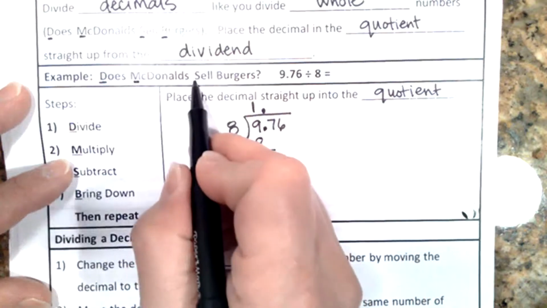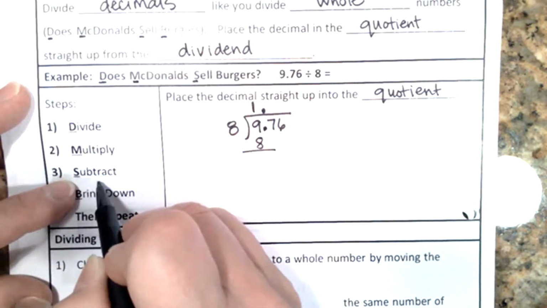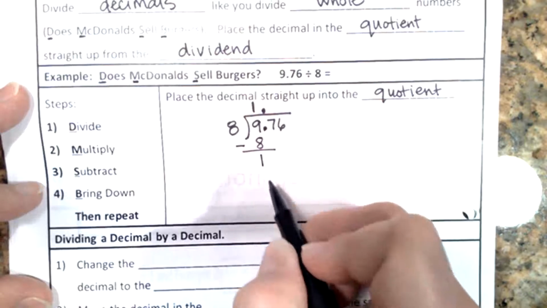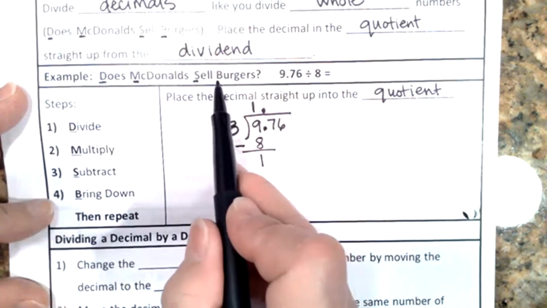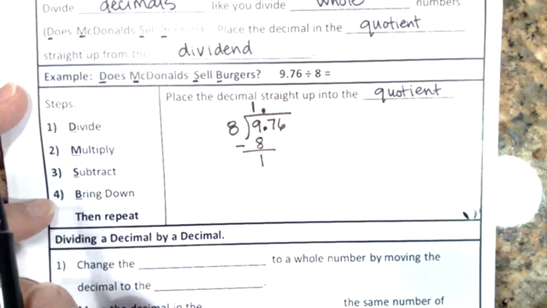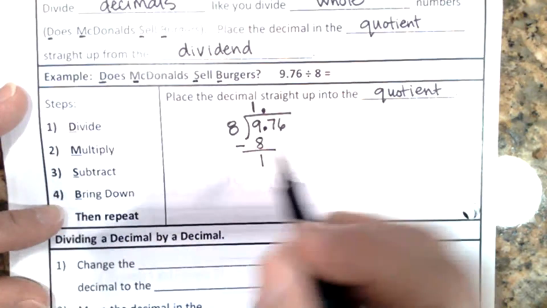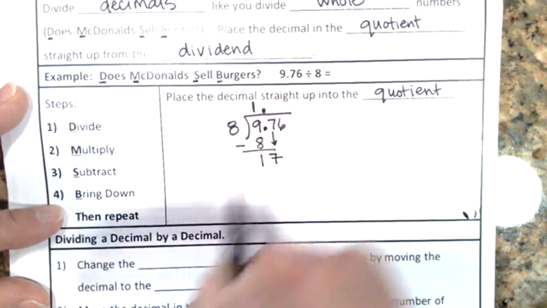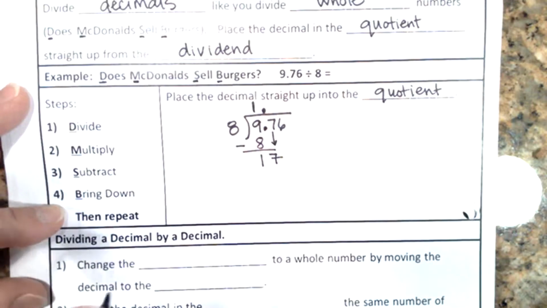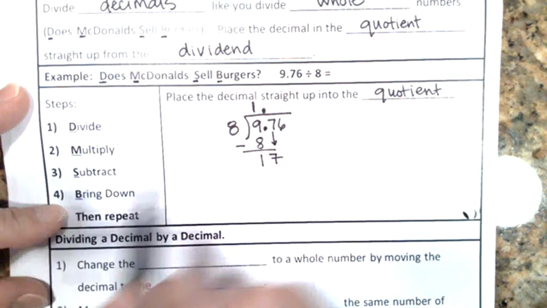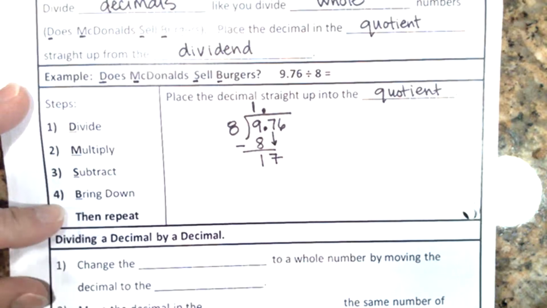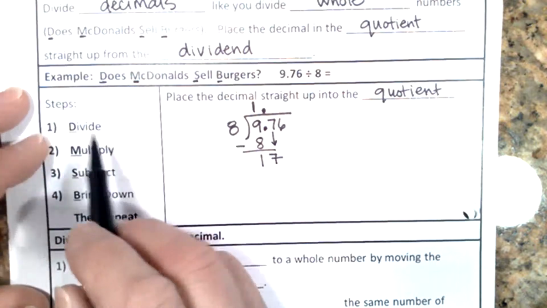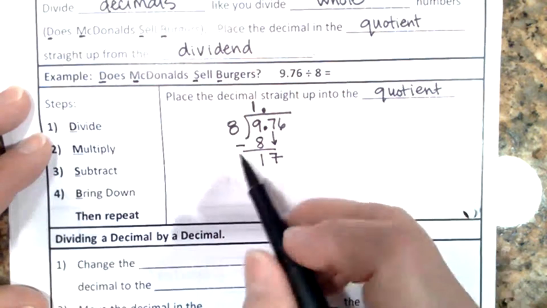The next step, the S in sell, stands for subtract. So we're going to subtract 9 minus 8 is 1. The last step, the B in burger, is bring down. So we're going to bring down this next number, which is 7 right here. Notice we're ignoring the decimals for now. Once we push it up into the answer, we just ignore it now. So we repeat. We're going to go back up to the D for divide.